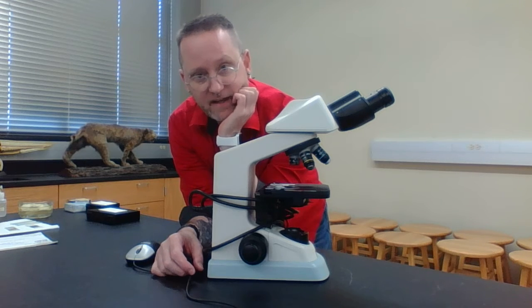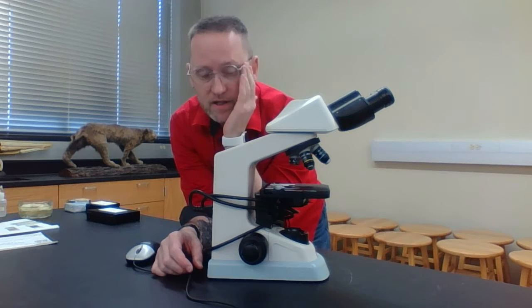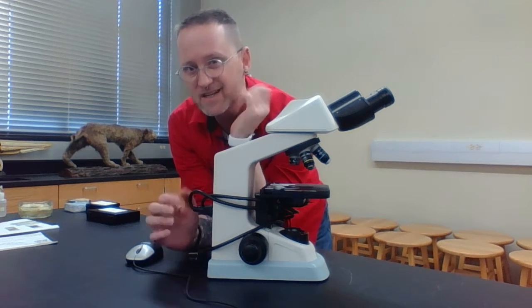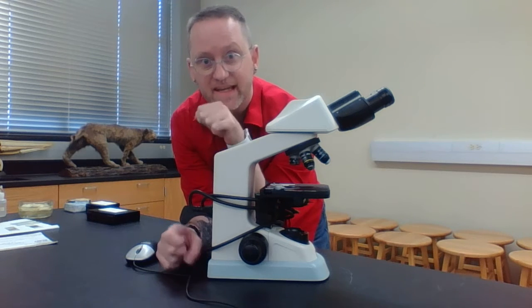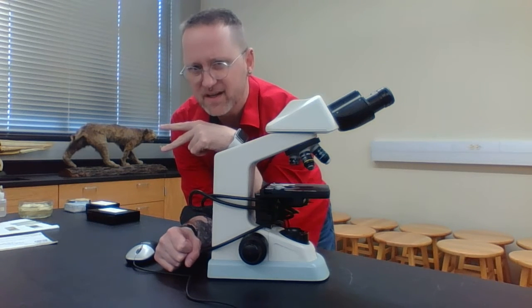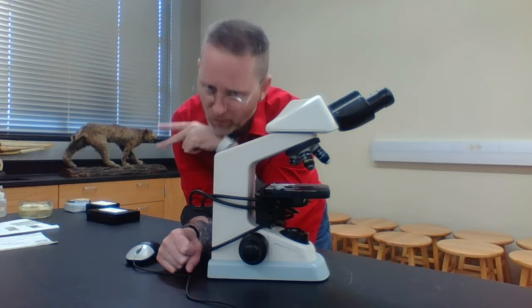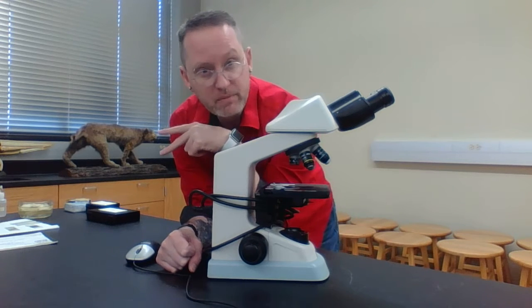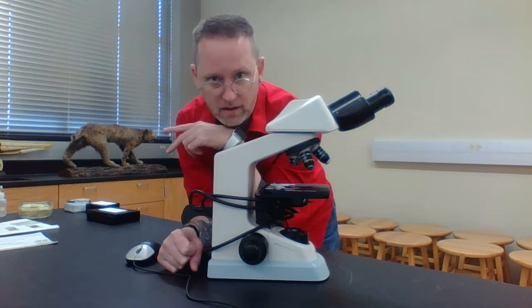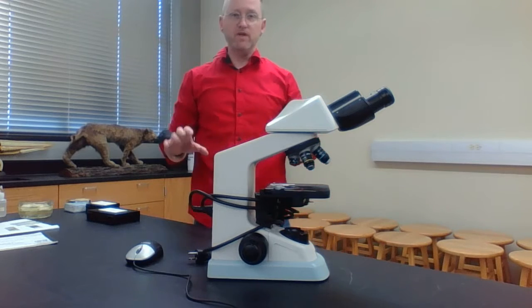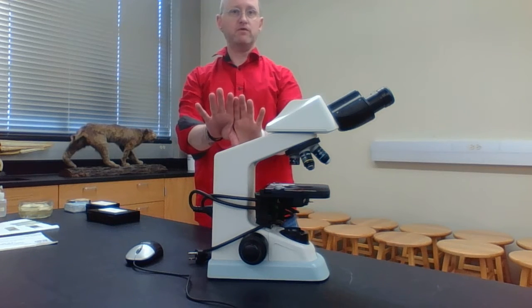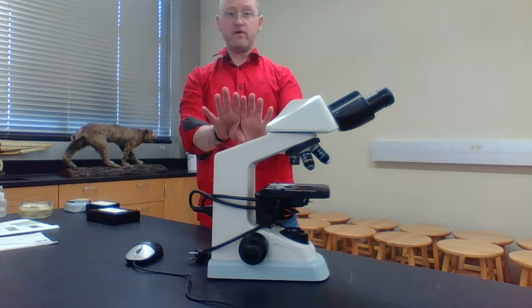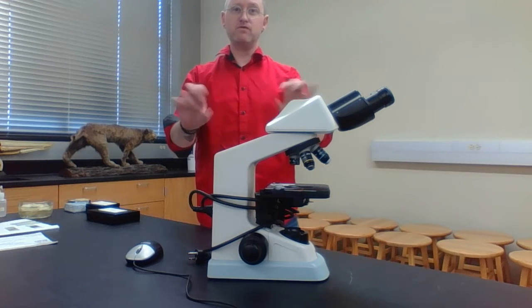So magnification is one of the big ones. But most beginning students think the magnification is the key thing. The second one is just as important, if not more important, than magnification. That refers to resolution. Resolution is when 2 small objects are very close to one another, we're either going to see them as one object or 2 separate objects.